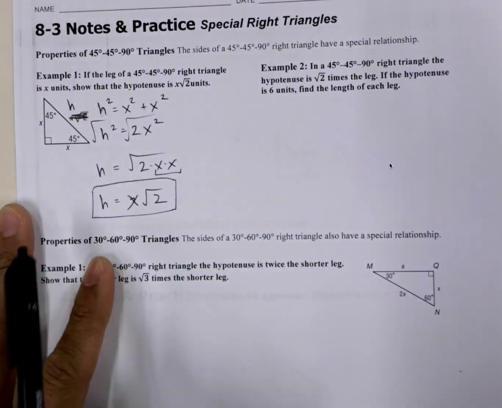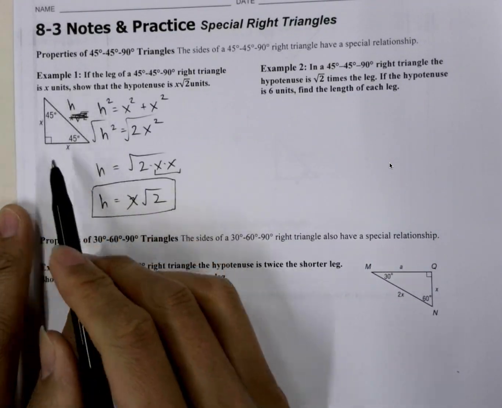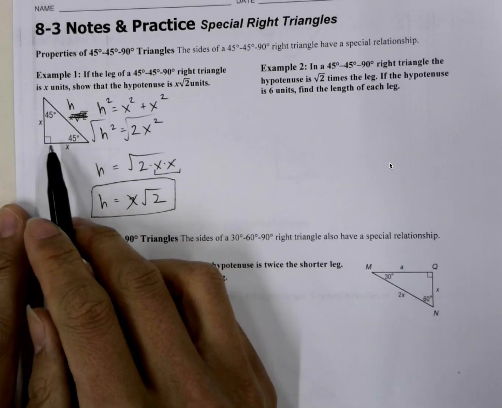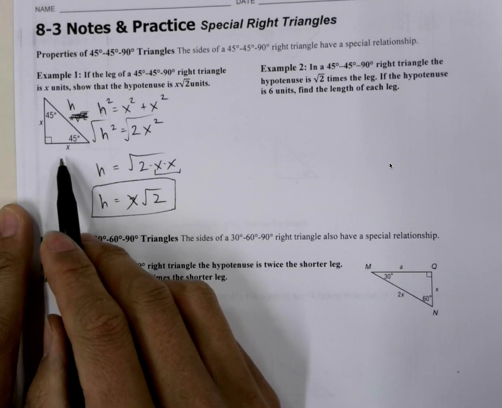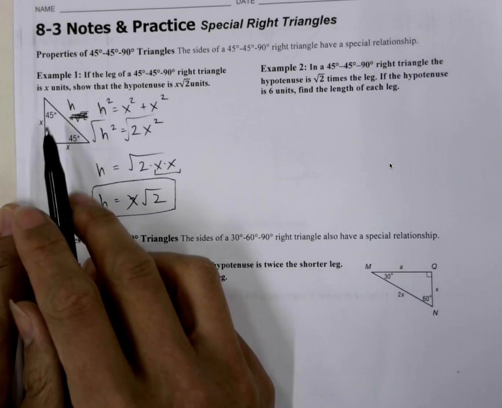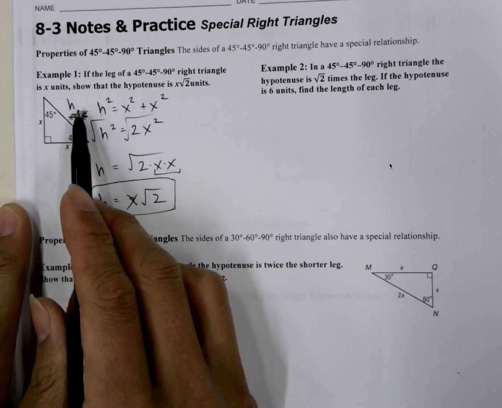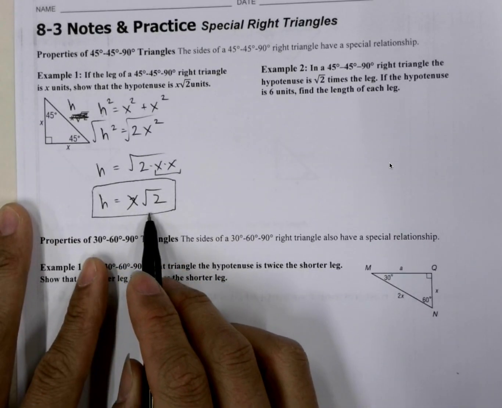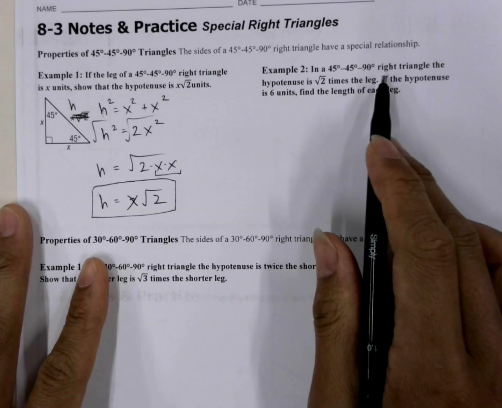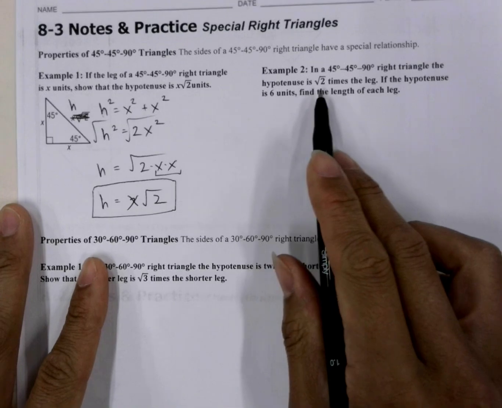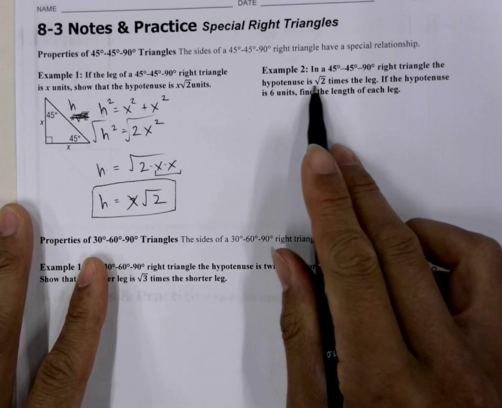So we have shown ourselves using the Pythagorean theorem that this ratio holds. The 45-45-90 degree triangle has a leg of length x and the other leg of length x as well, both the same length. And then the hypotenuse is going to be that leg length times square root 2. So over here, example 2, we have a 45-45-90 degree right triangle, and the hypotenuse is square root 2 times the leg. Yes, we've shown that to be true.